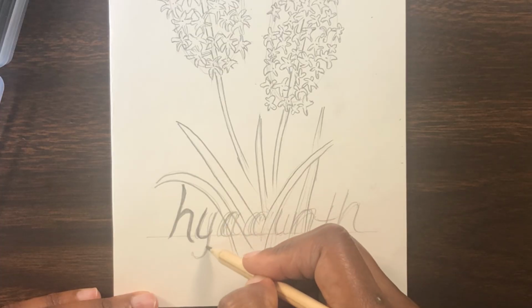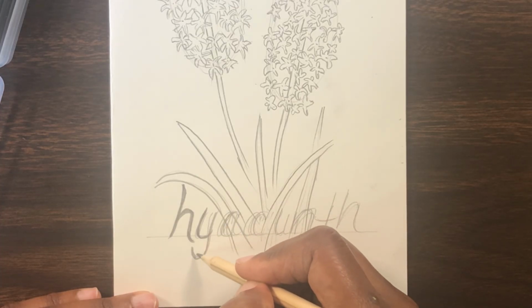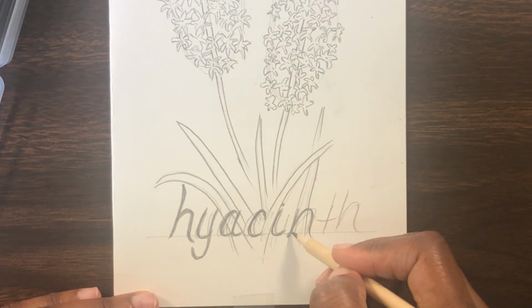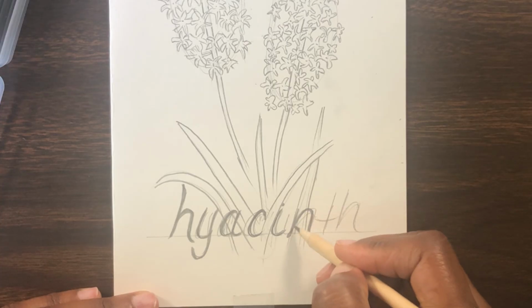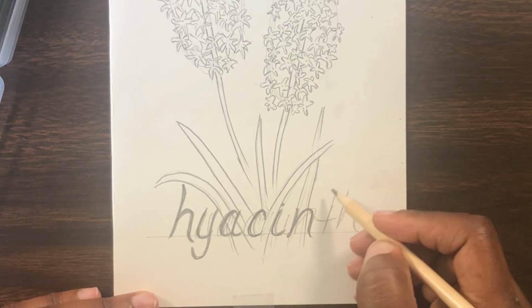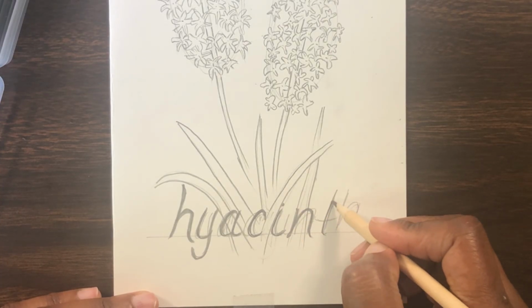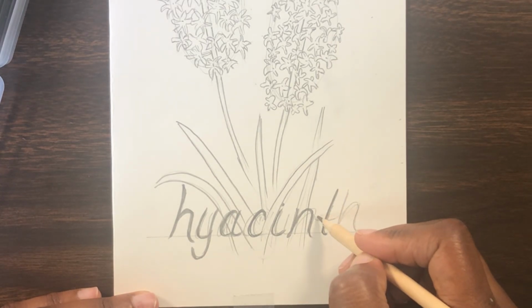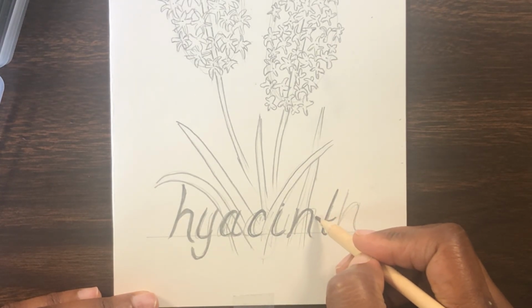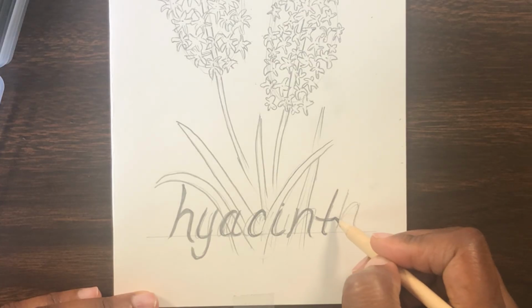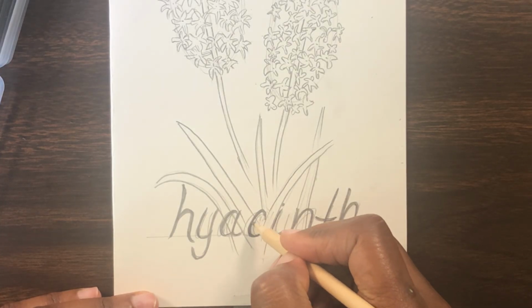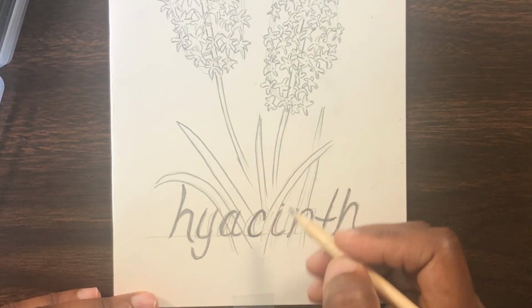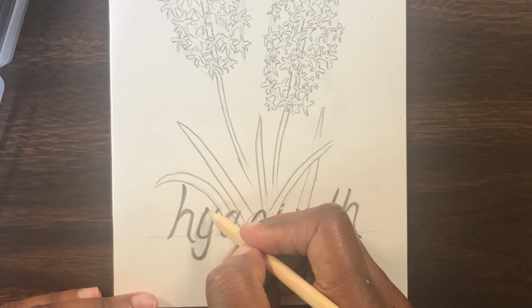This part of your sketch is optional. So while we're here, let's talk about the color symbolism of this flower. It's said that the blue hyacinth is for sincerity, the purple one is for an apology, the pink is for joy, the white is for innocence, and the yellow is for jealousy. Uh-oh. Let me know which color I should pick for a future video.